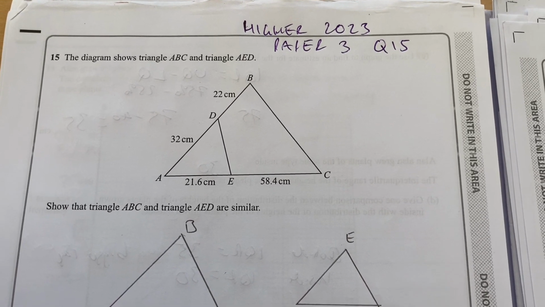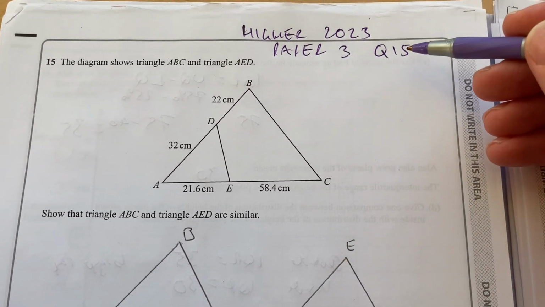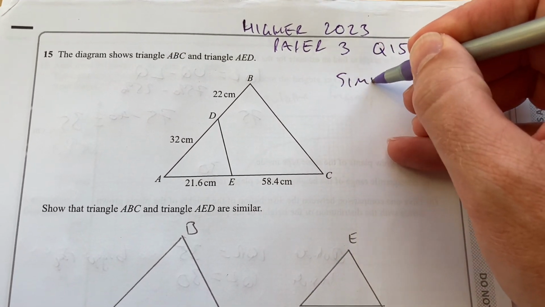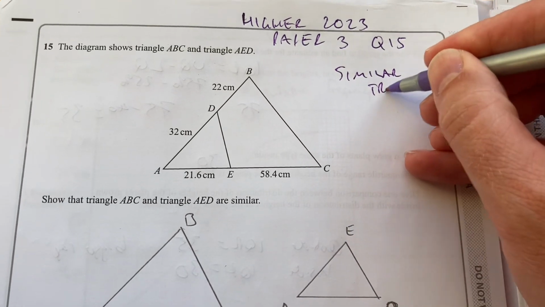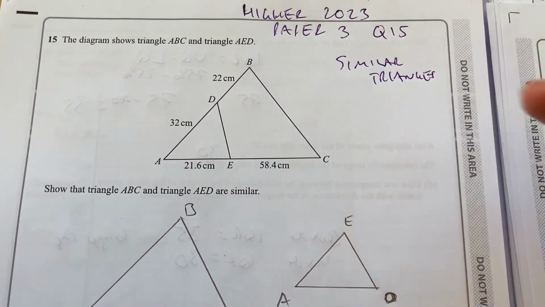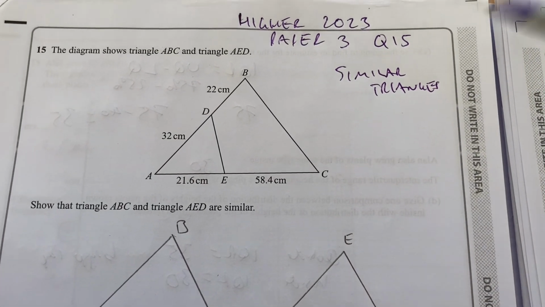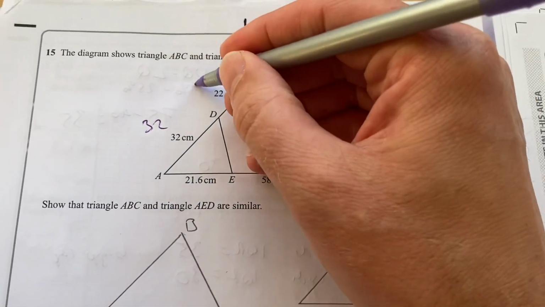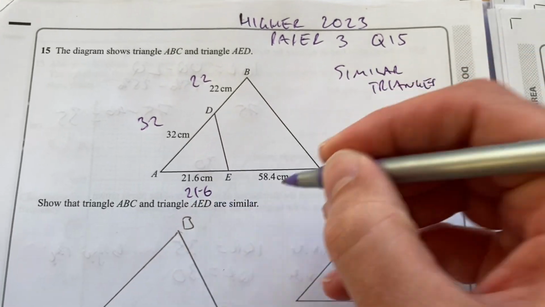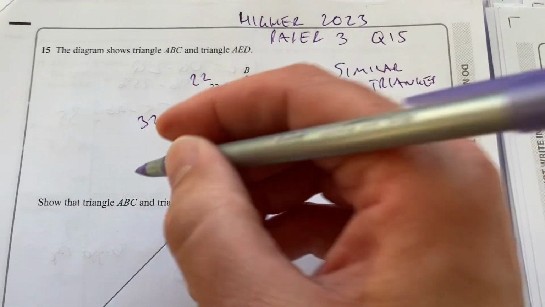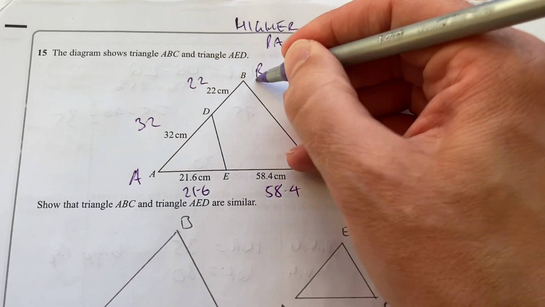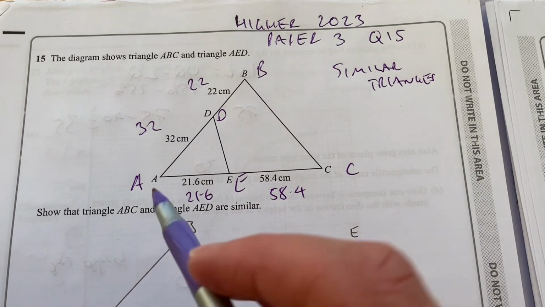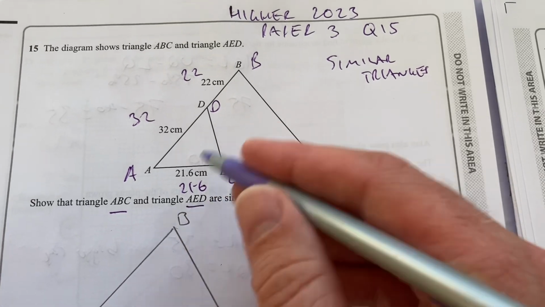We're going through the Higher Maths GCSE paper of 2023, and this is question 15 about similar triangles. So we have ABC and triangle AED within it, and we have the measurements 32, 22, 21.6 and 58.4. We have to show that ABC and AED are similar.